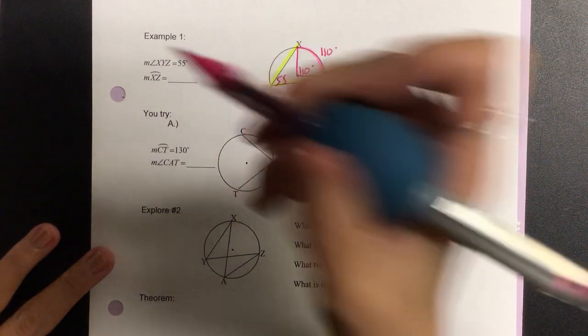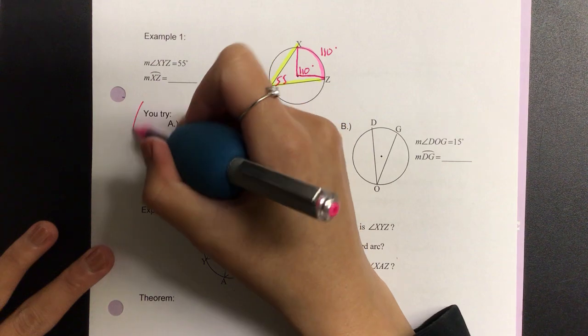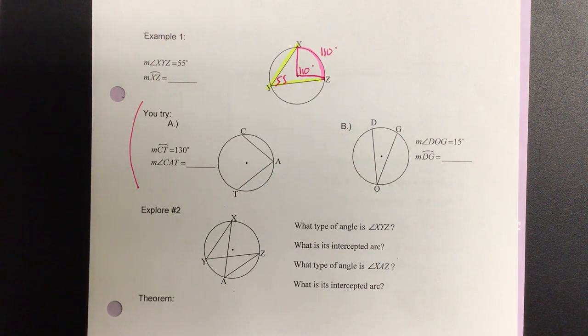Okay, let's try example A and B with the partner. Go. Talk to your neighbor. I know it's Friday. Still talk to your neighbor.